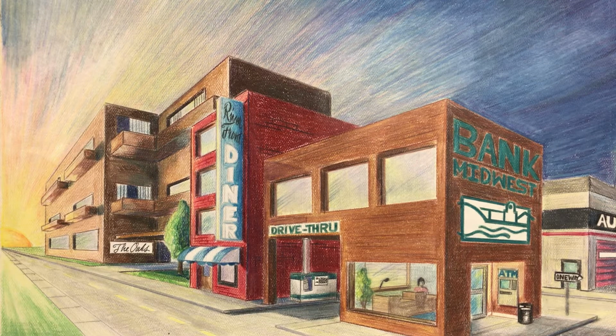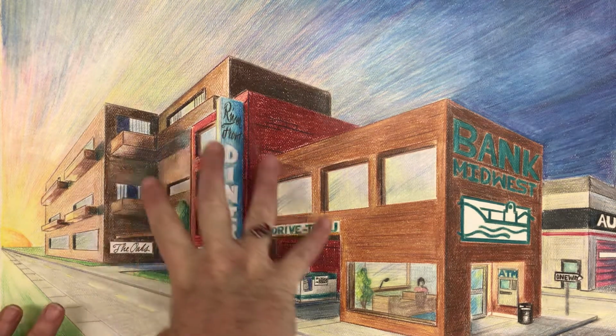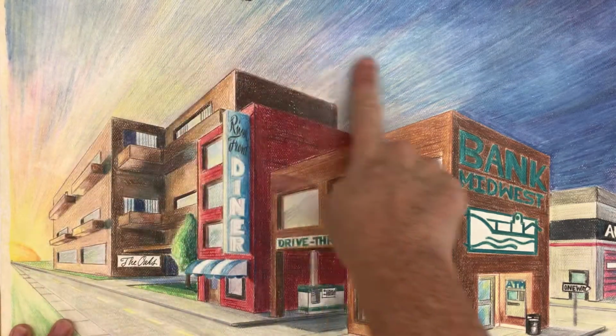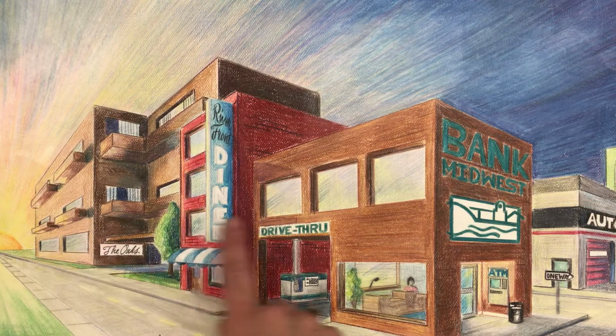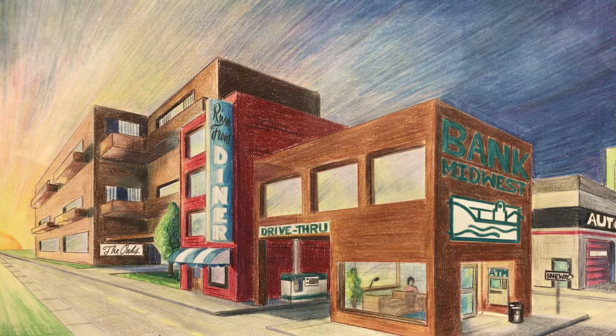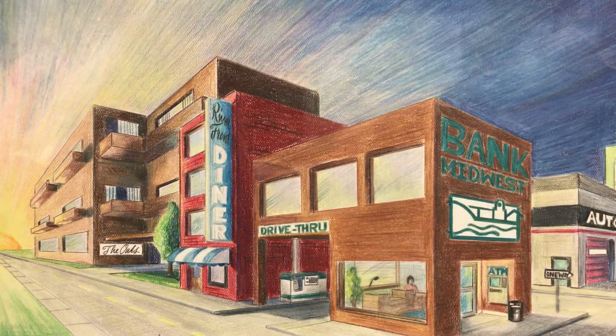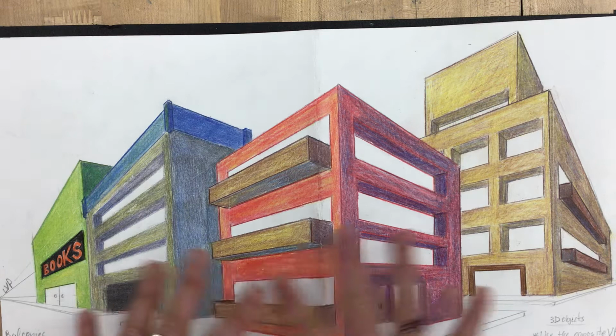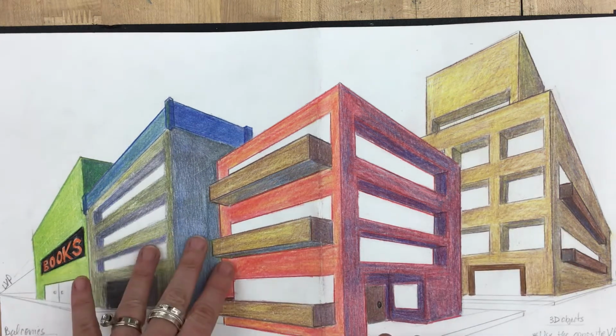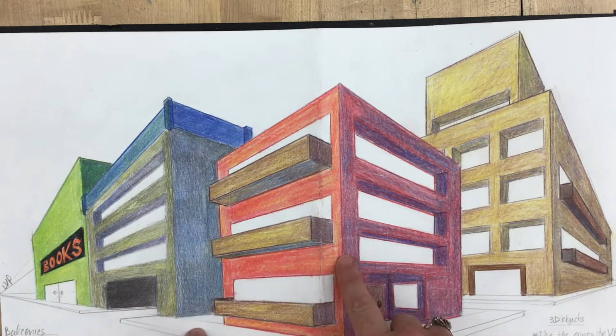In this demo video, we're going to learn how to draw the transition for that dynamic light source in the sky and how to reflect what's going on in the sky inside the blank windows. So you've completed video number 1. All your buildings are highlighted, shaded, burnished.